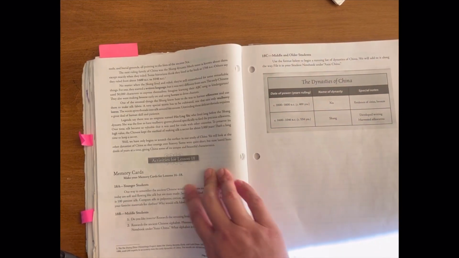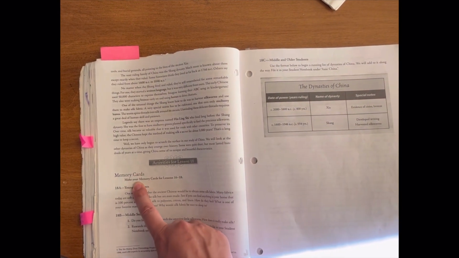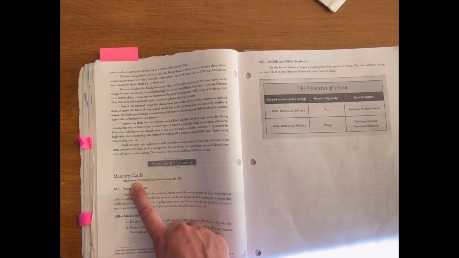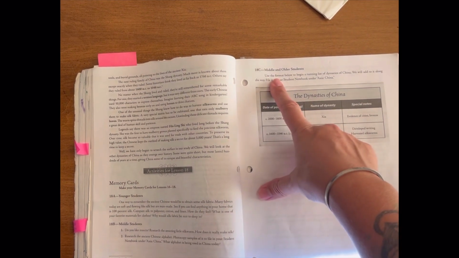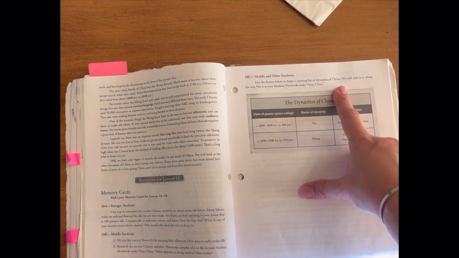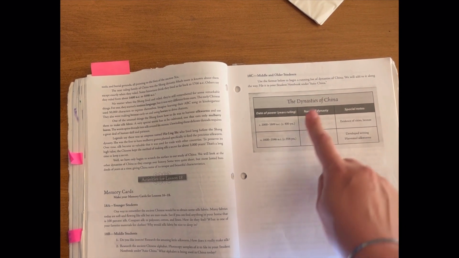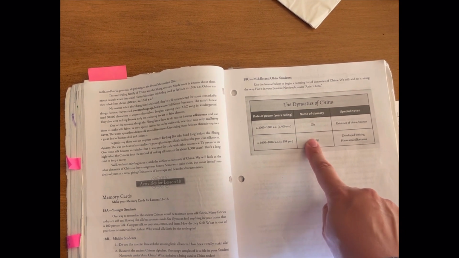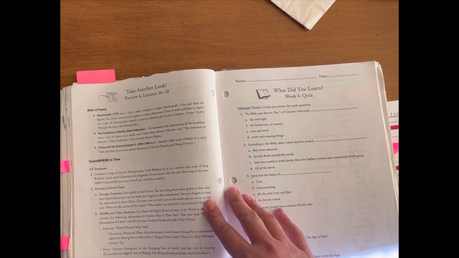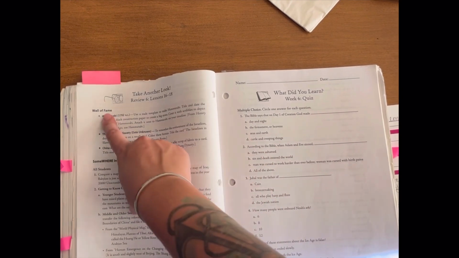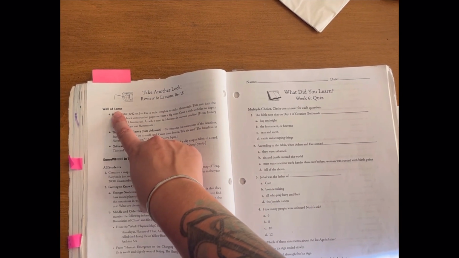Then as you go through the lessons, there is always some sort of activity that has to do with a timeline, and they also have the students make memory cards. And these are just fact cards to help them study for quizzes or also later on for longer tests. They also have what they call the Wall of Fame, but it's just essentially a timeline.